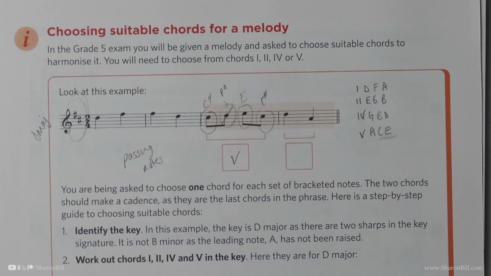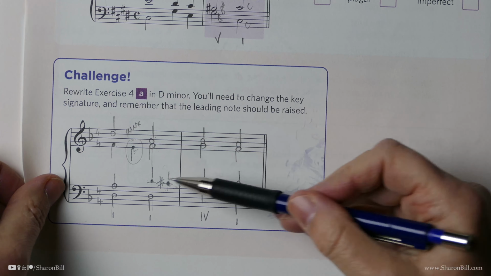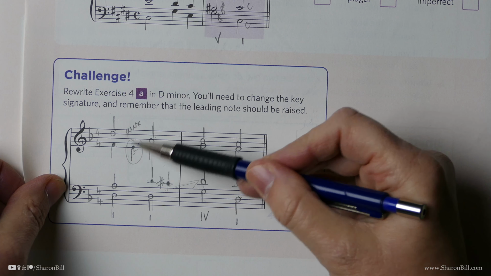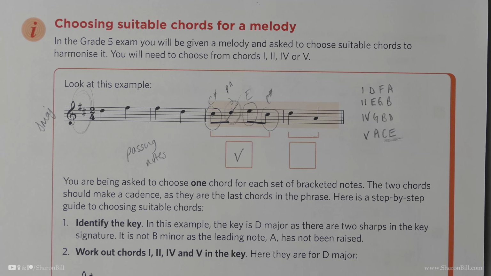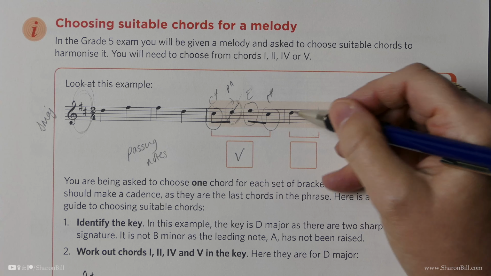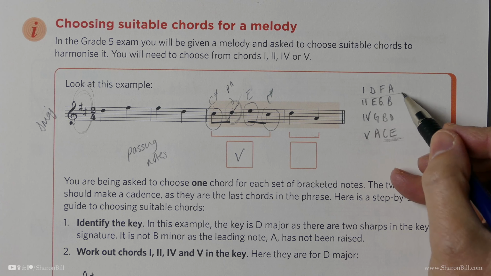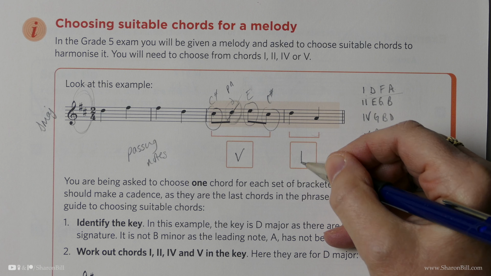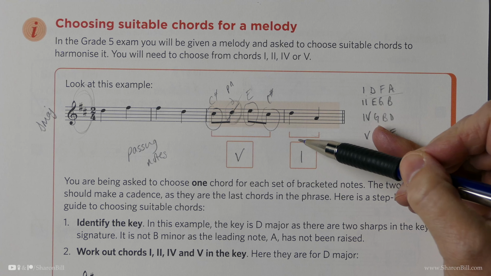If I just turn back, we've got this in-between note here, just wiggling down and then back again. It's a non-harmony note. And then here we get a D and an A, which is part of chord 1. We've got two thirds of the chord there, and that nicely explains that we've got a perfect cadence.